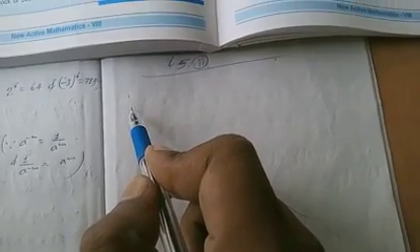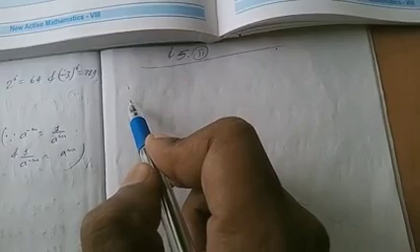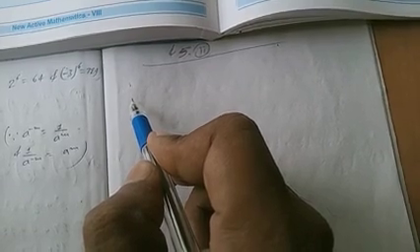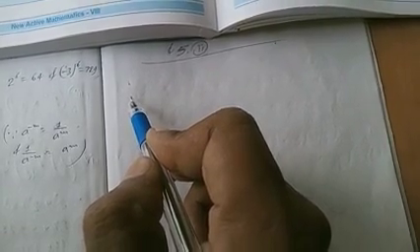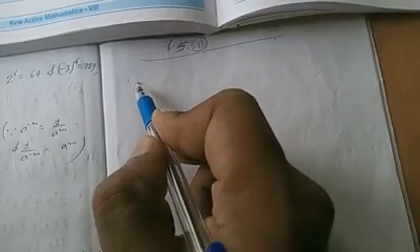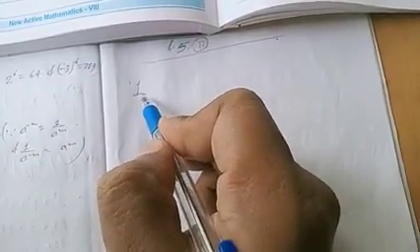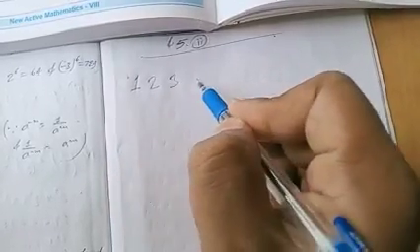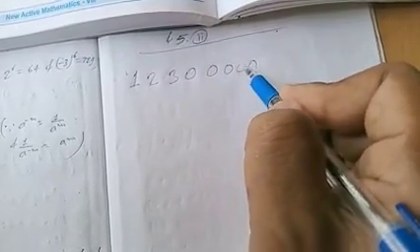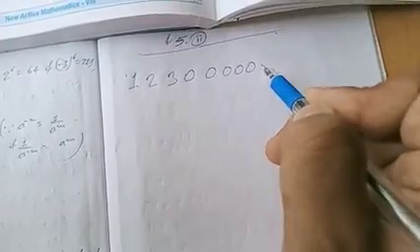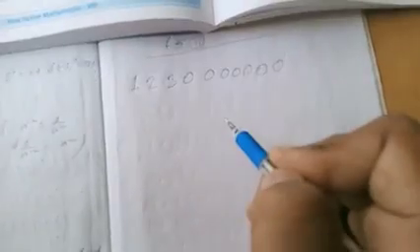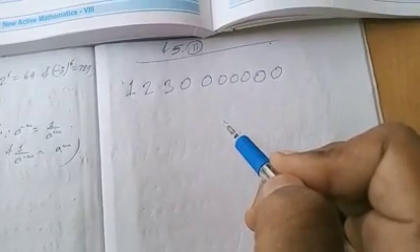Hello dear student. Today we will study how to write a very large number or a very small number in the standard form, which is also known as the scientific notation. So if a number is given like 1, 2, 3, 0, 0, 0, 0, this is a very large number, you can see. By putting some more zeros we can make it even larger. How to write it in the standard form?